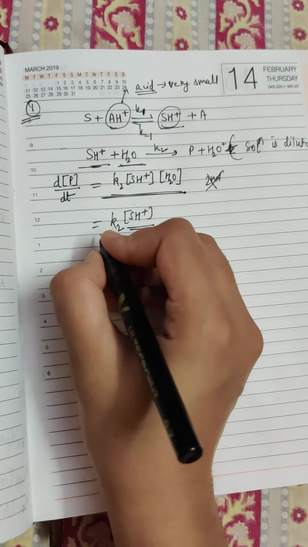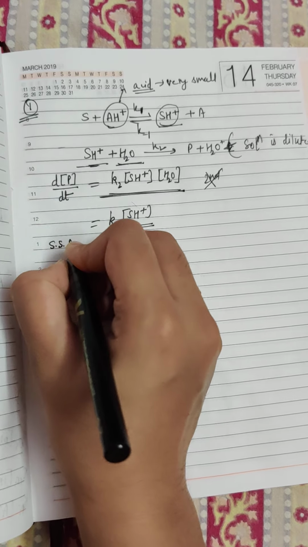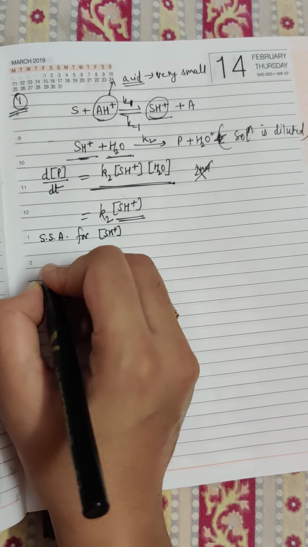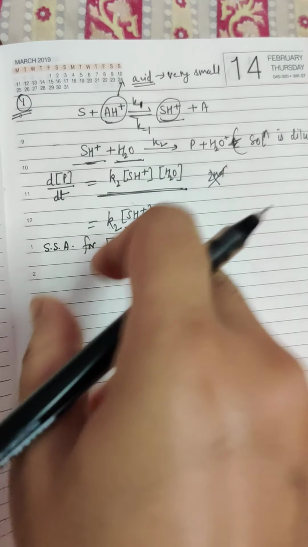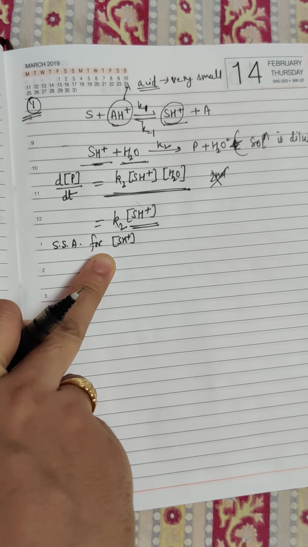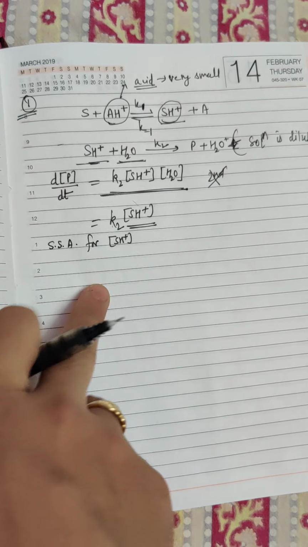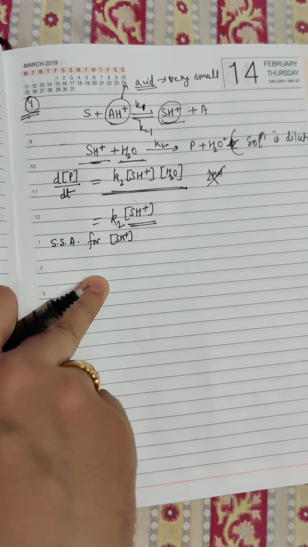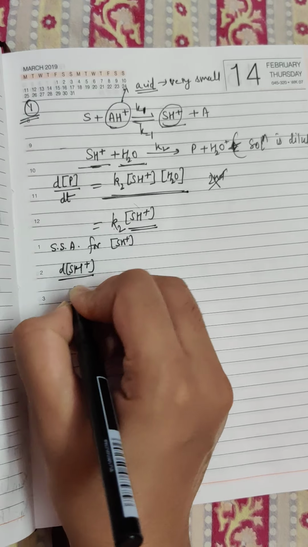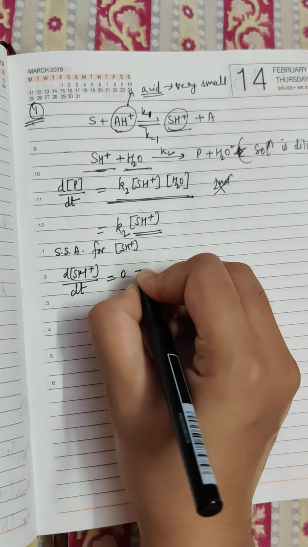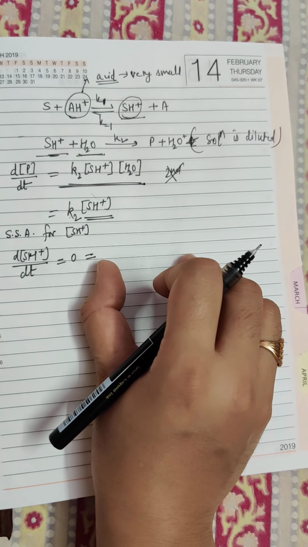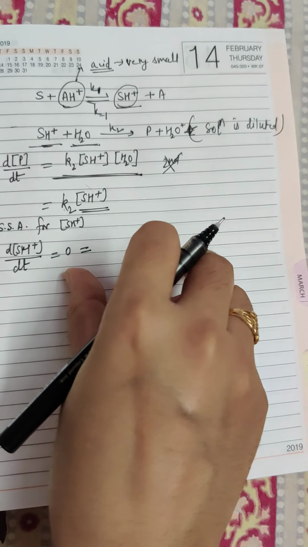In order to find that, we will apply the steady state approximation for SH positive. Alright, and what does the steady state approximation say? It says that the rate of formation of the intermediate is equal to the rate of decomposition of the intermediate, or in other words, the rate of change of concentration of the intermediate with respect to time is 0. So now what we can do, we can take the rate of formation of intermediate minus the rate of decomposition of the intermediate.